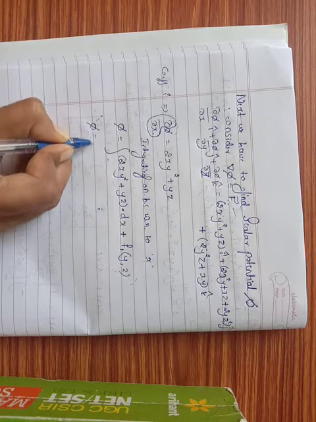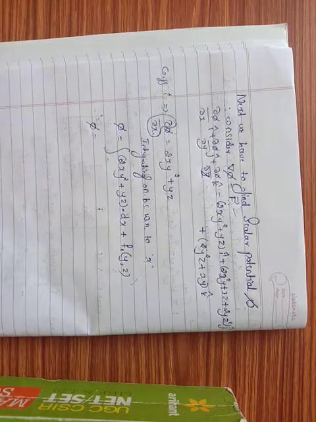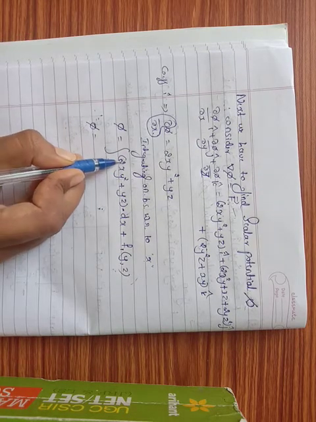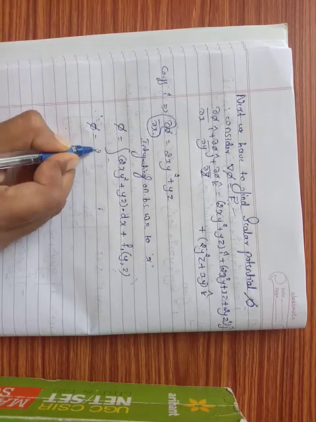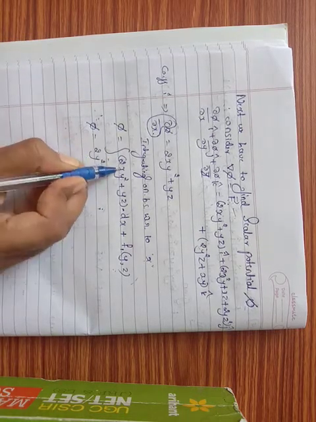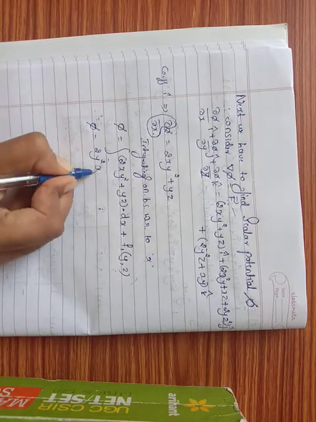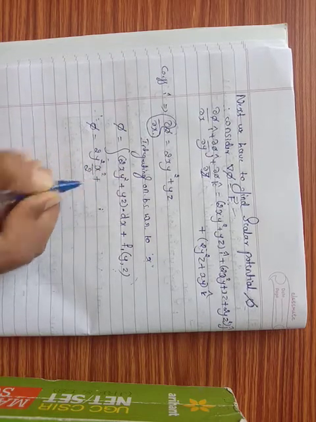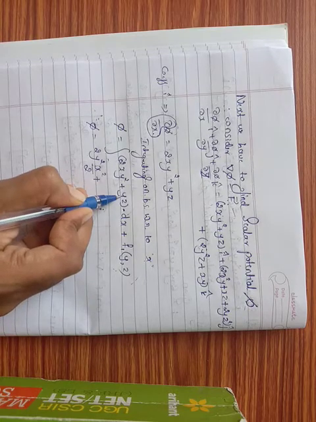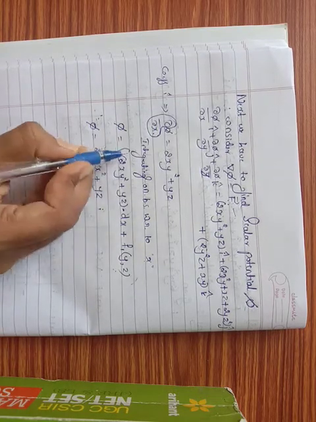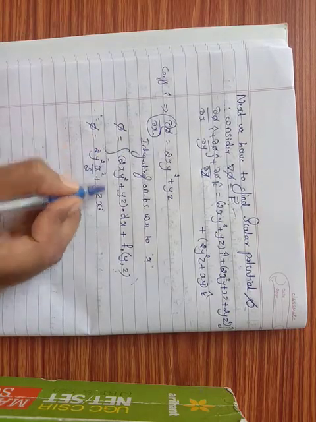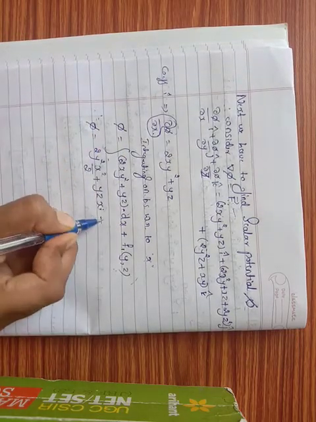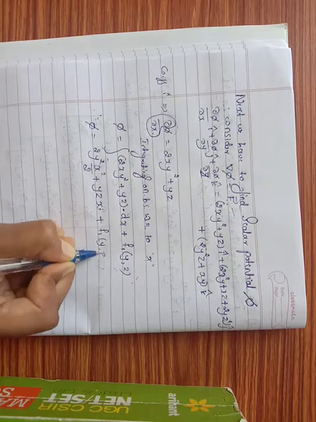Then phi is equal to, find the integration. So y square is a constant, 2 is a constant, take it outside, 2y square, keep it as it is. Then x with respect to x gives x square by 2, plus yz is a constant, take it outside, integration of dx is x, plus f1 of y comma z, keep it as it is.